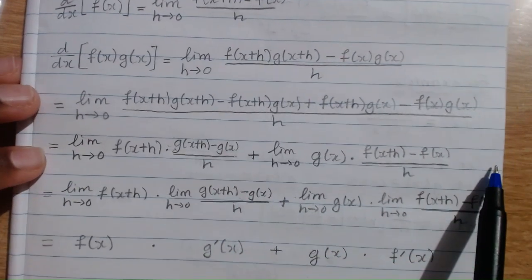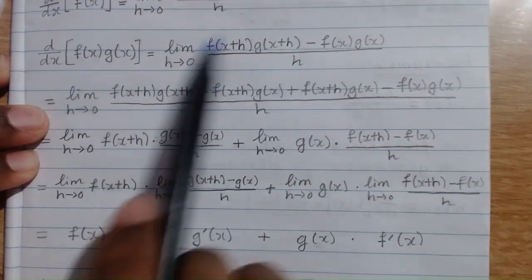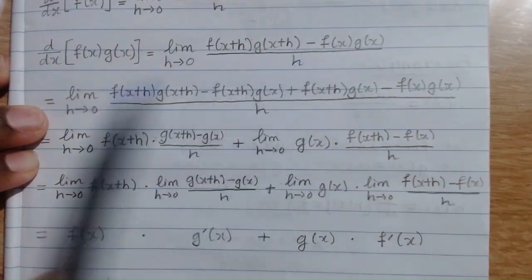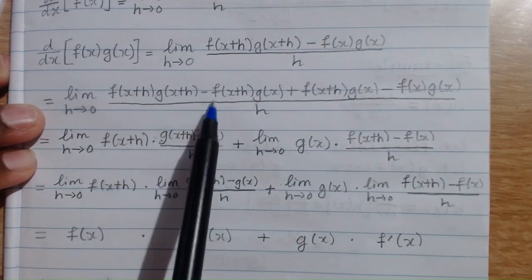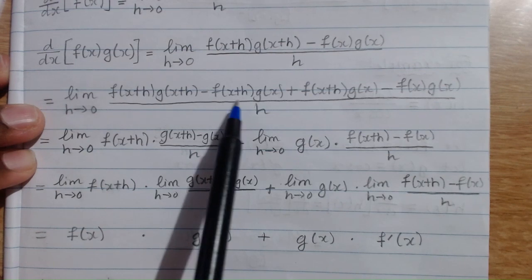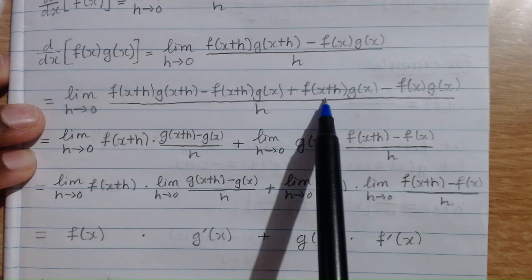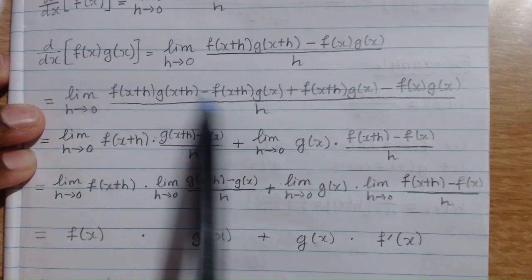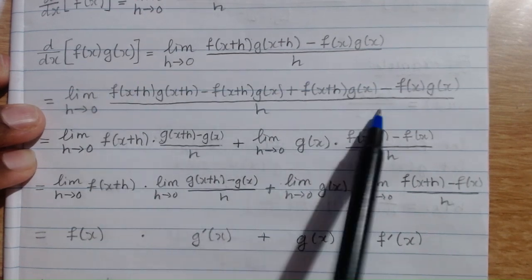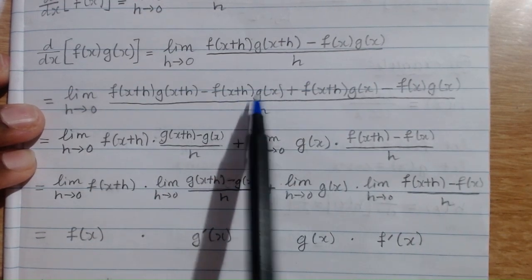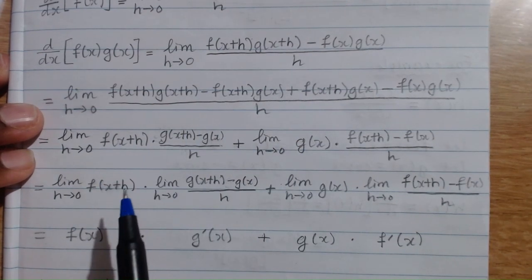All right. So now we're going to do a little bit of algebraic magic. I'm copying this over here, but I'm adding two extra terms. I'm adding this minus f of x plus h times g of x, and I'm adding this plus f of x plus h times g of x. You can see that we're subtracting and adding the same value, so the value of the expression doesn't change, but we have two new terms, which now we can work with algebraically.